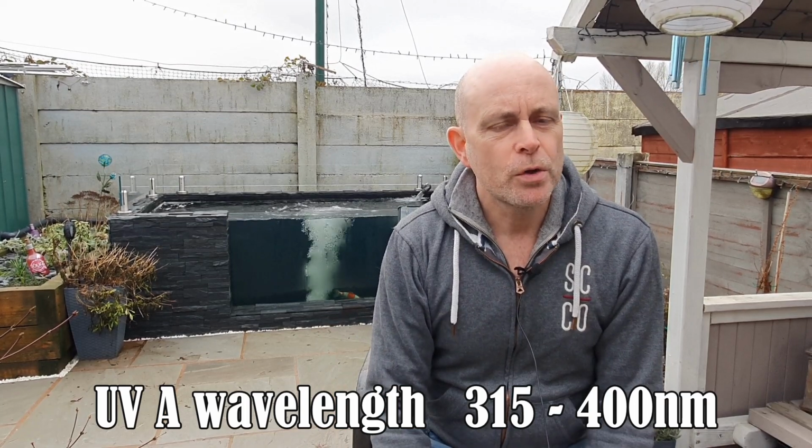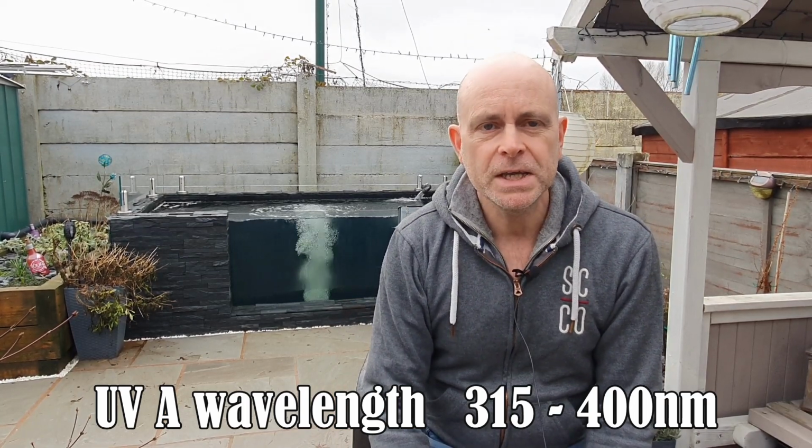Now, in terms of the UV system itself, there's two very distinct types available for pond owners. The first one is a UV clarifier, which is the most common type used on koi pond systems. A UV clarifier has a light source in the UVA wavelength. UVA is known as soft UV, and this is the light that the ozone layer doesn't filter out, so it falls on the earth. This is available all around us, and this doesn't kill anything. So this purely causes the flocculation that I described earlier.